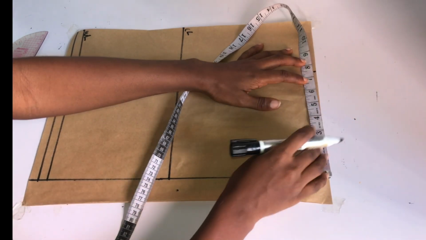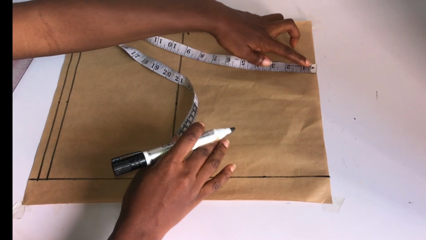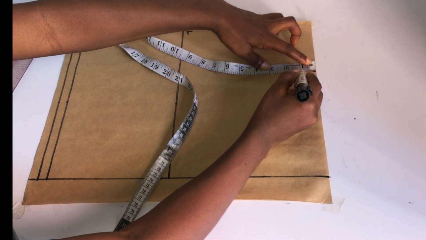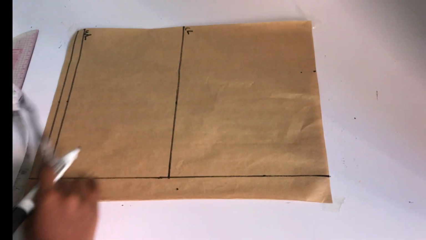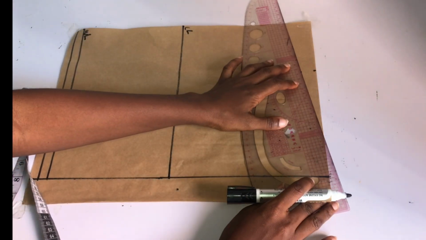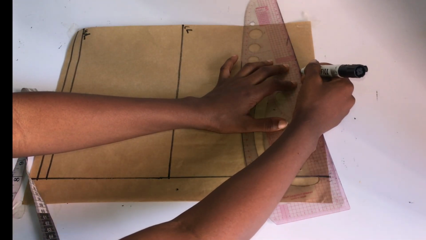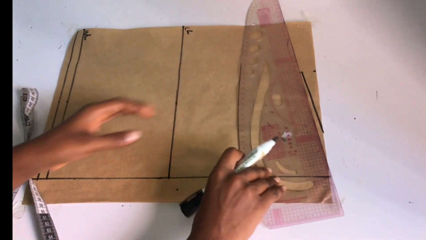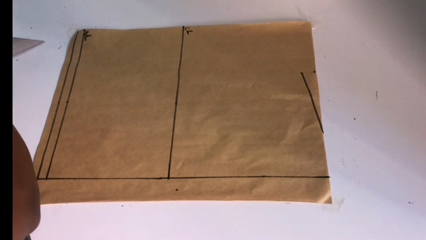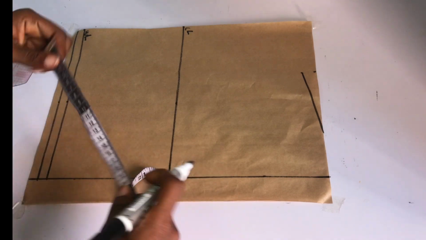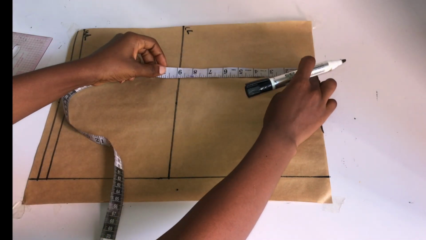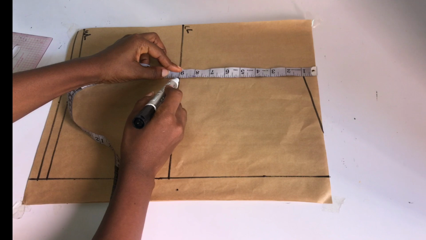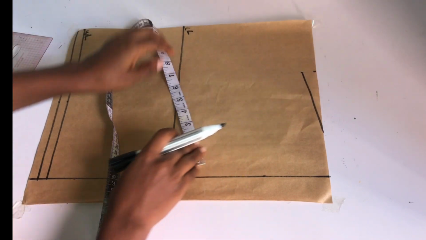On that 8 inches mark, I'm going to go down by 1 inch for my shoulder slope, and I'll slant from there into the neckline area. Next thing I'll do is to go down by half of my round armhole circumference, which is 9 inches. That's the line I already marked.